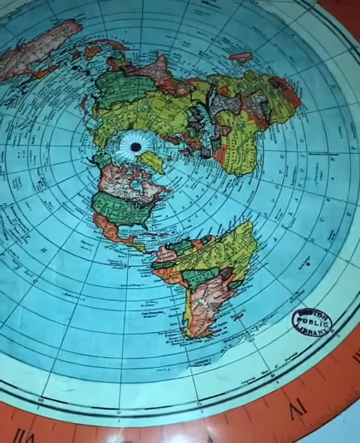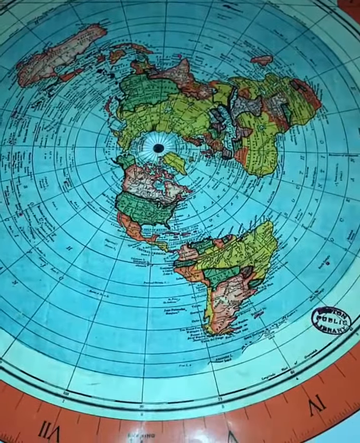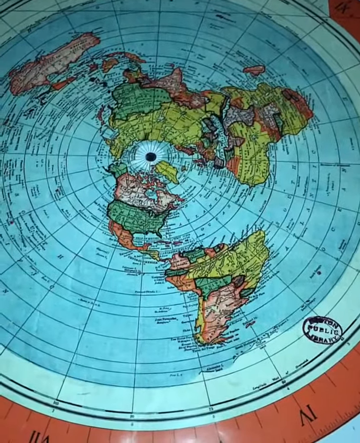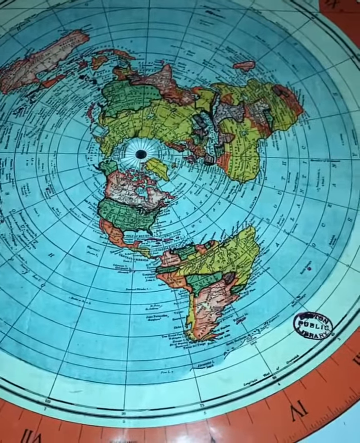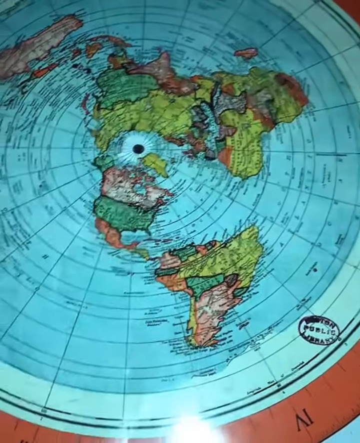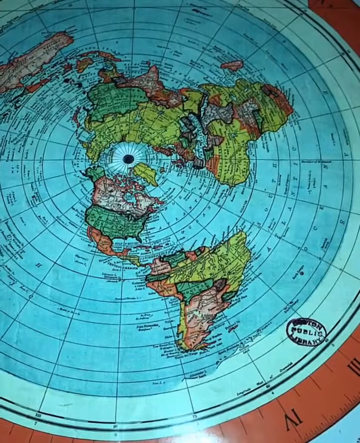Okay guys, one of the big questions I get about the flat earth is, for one, how does the flat earth map work? But one of the big questions I get is, how do the seasons work? And also another question I get is, how come there is a 24-hour sun in the North Pole in the summertime and 24 hours of darkness in the wintertime?